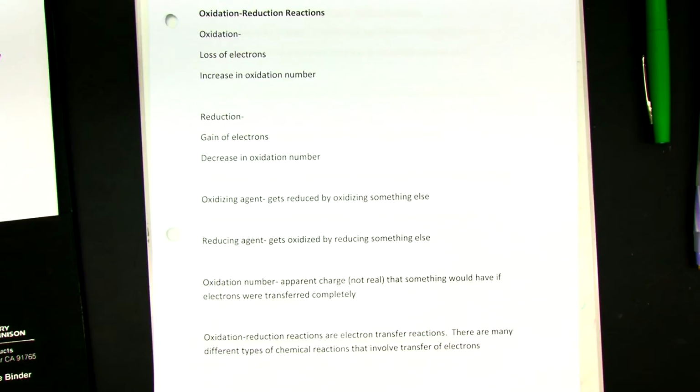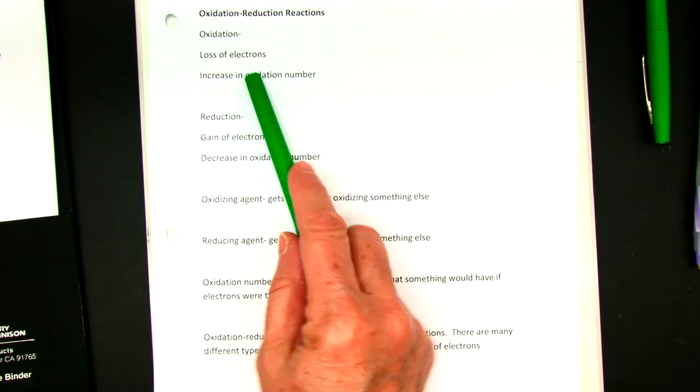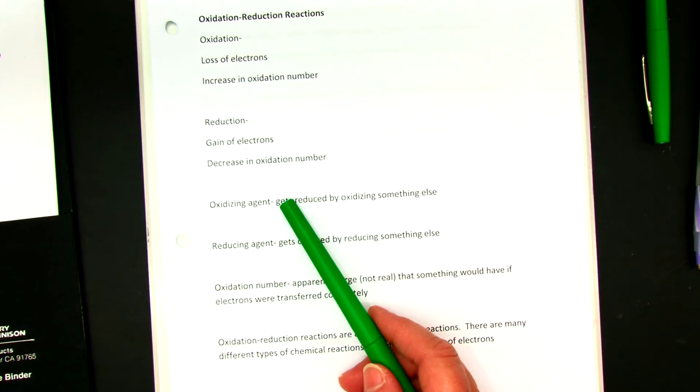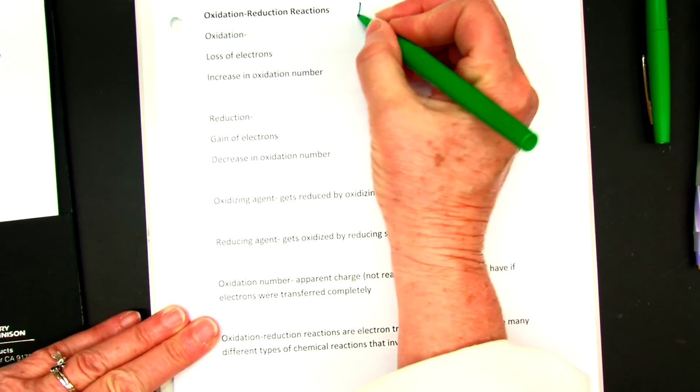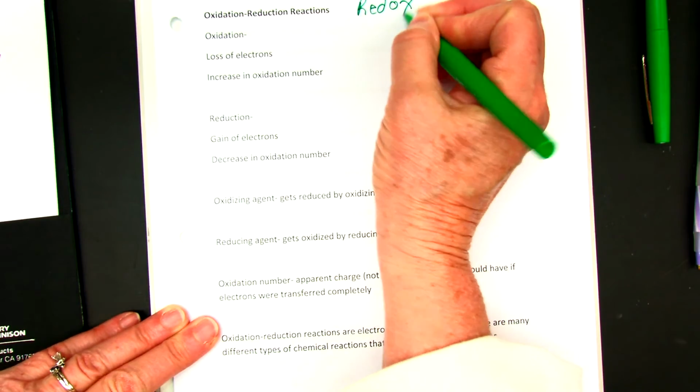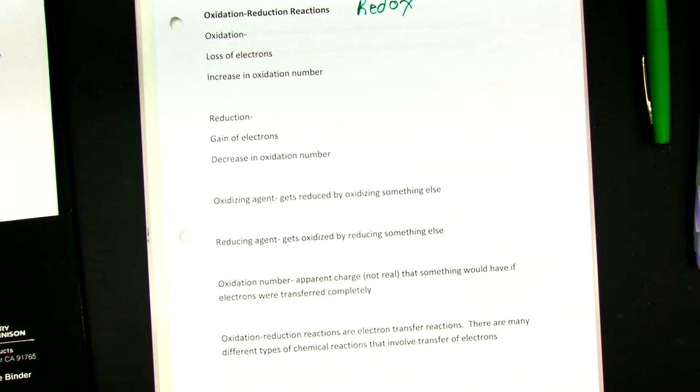So now we've talked about metathesis reactions or double replacement. Now we want to talk about another kind of reaction that takes place in solution, and these are oxidation reduction reactions. And when we talk about this, we say that oxidation reduction, or redox as we call it, are electron transfer reactions. In double replacement, we had chunks that were ions, and they traded partners at the dance.